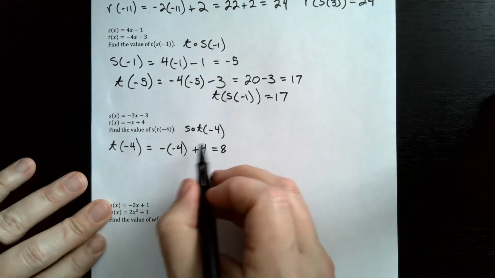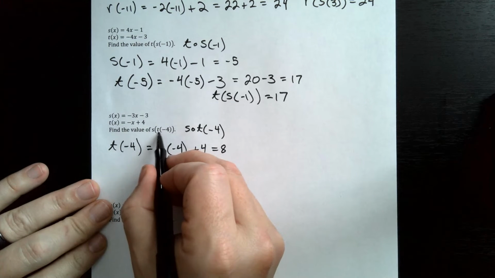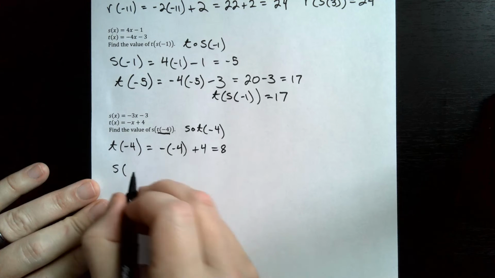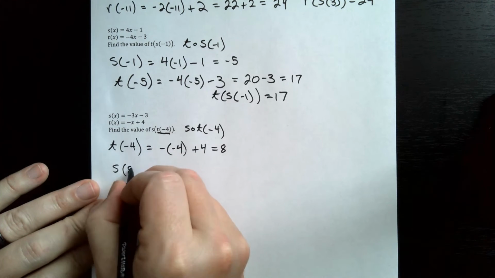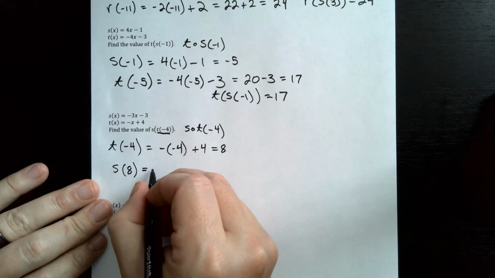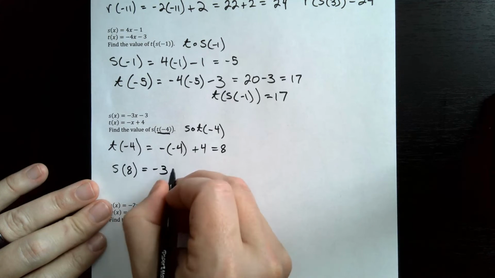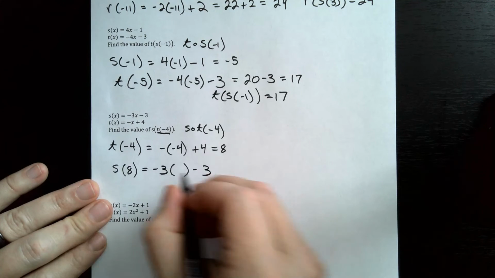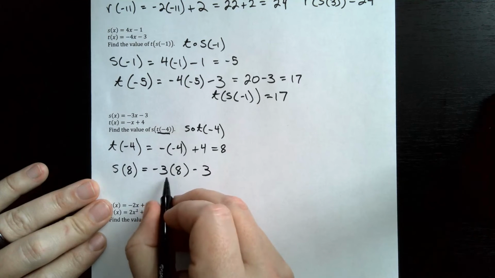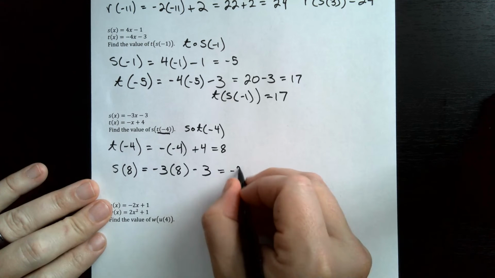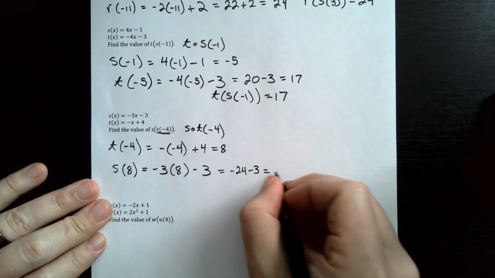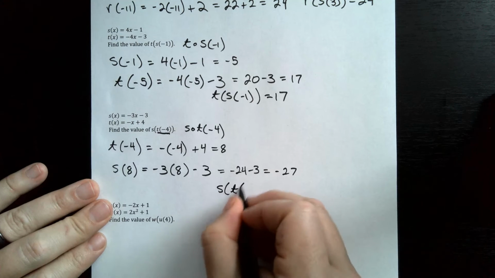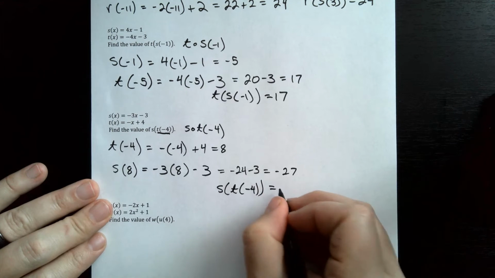Now we take the 8 and we put it in place of t of negative 4. So instead of t of negative 4, we get s of 8. We use the s function, and everywhere we see an x, we're going to replace it with an 8. Negative 3 times 8 is negative 24. Minus 3 is negative 27. So s of t of negative 4 is equal to negative 27.